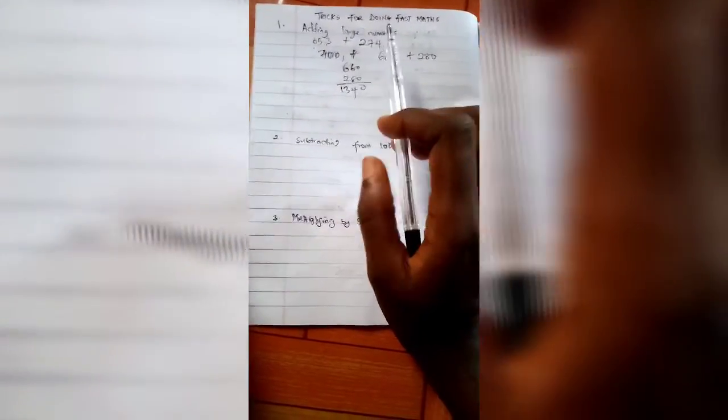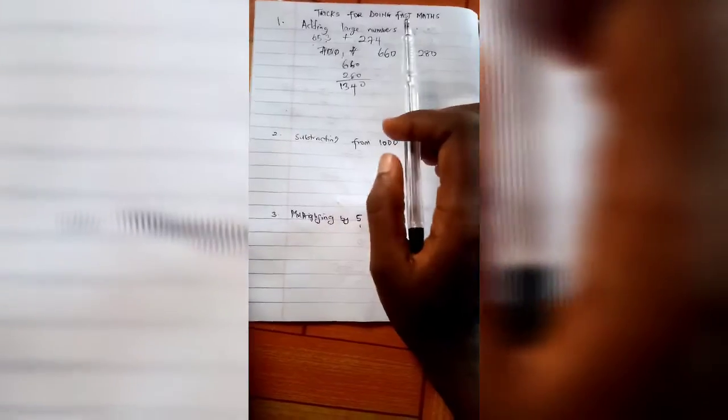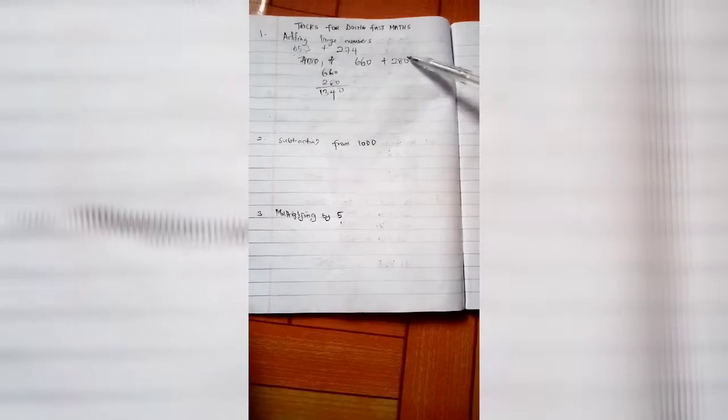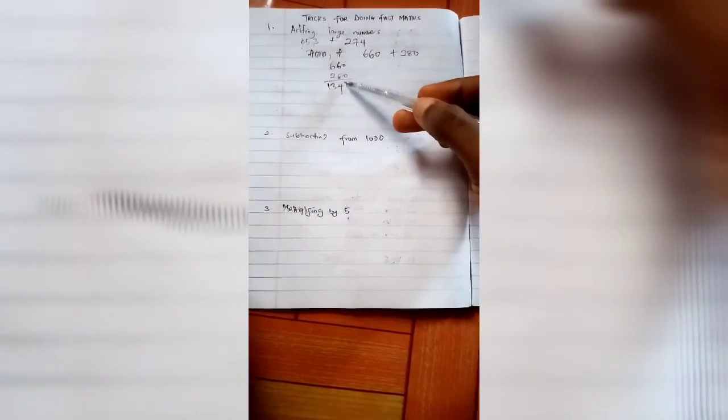If you're adding 653 plus 274, what you have to do is round up the two numbers. 653, you round up this 53 to 60. That's 660. Then you round up this 274, that 74, up to 80, in a way that it will be very easy for you to have 0 at the back. So that's 660 plus 280. Then you add the two together. What it will give is 1340.